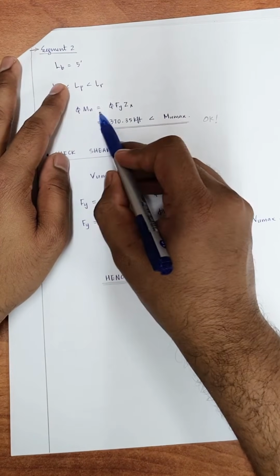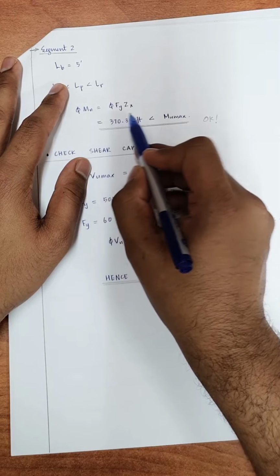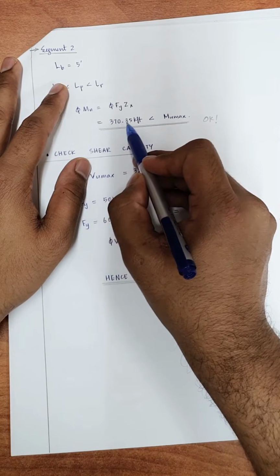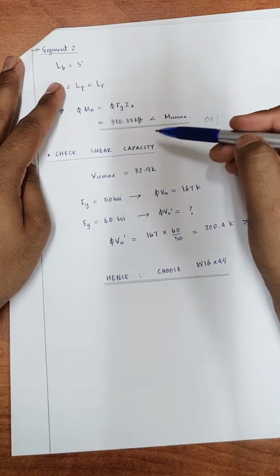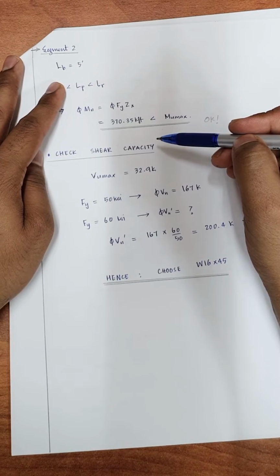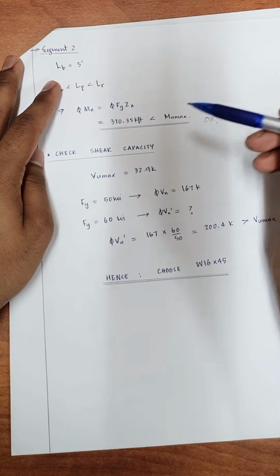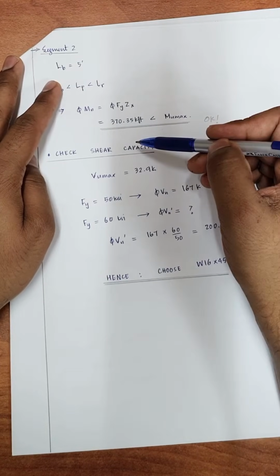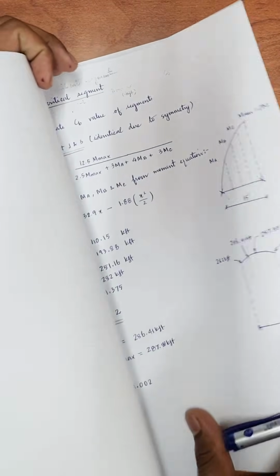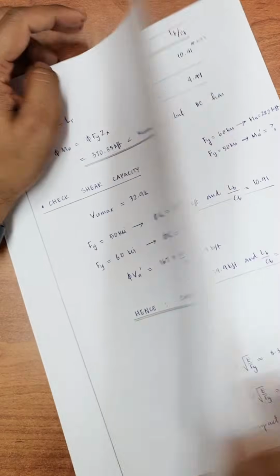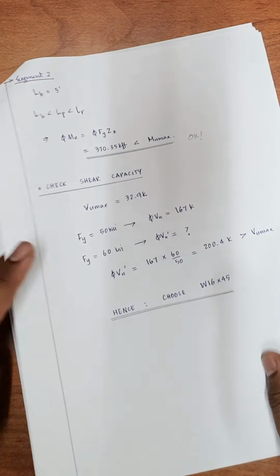Your phi Mn is equal to phi Fy Zx, which can be calculated as 370.35 kip feet, which is more than Mu max of that segment, which is 282, which is 287.88.